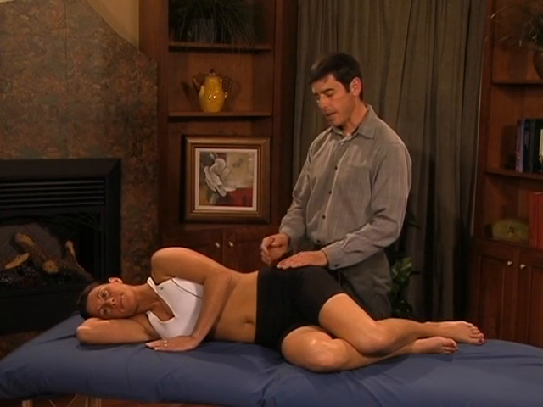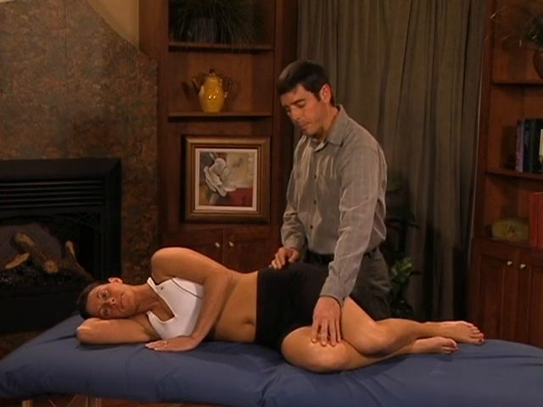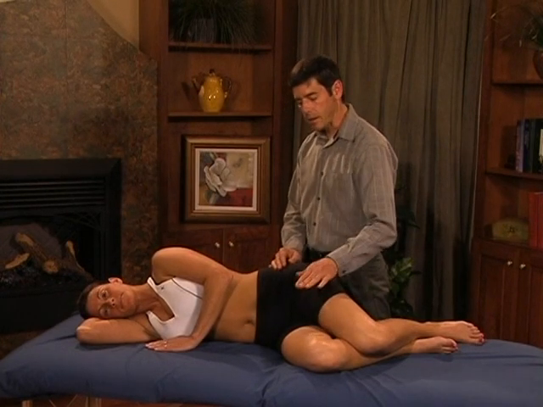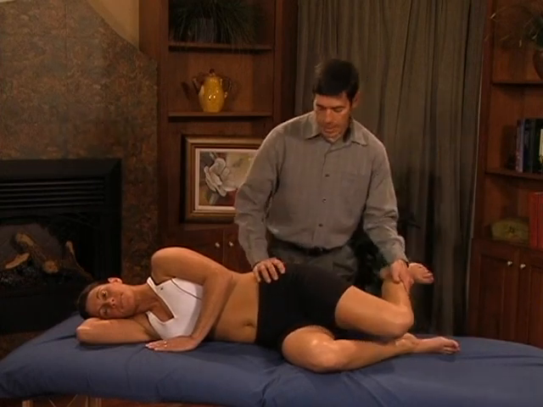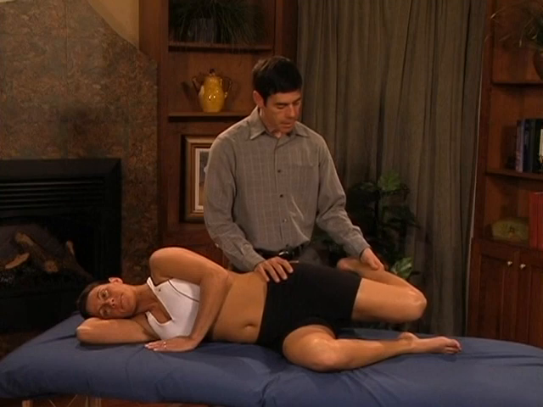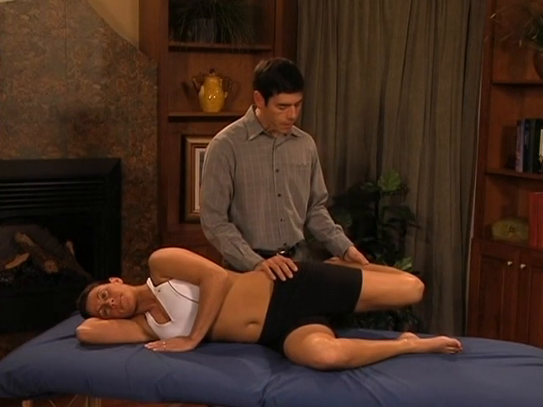With the client in a side-lying position, the hip and thigh of the side that's lying closest to the table is in a flexed position. Place one hand on the hip and pelvis to hold and stabilize it, and bring the leg into extension on the opposite side.